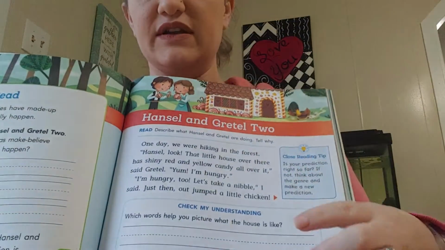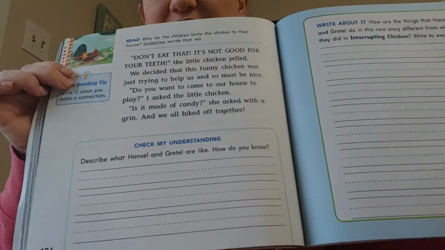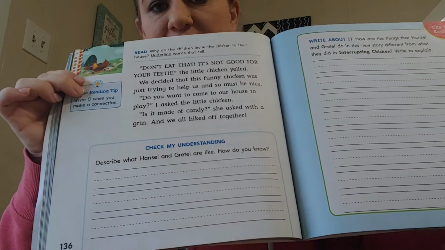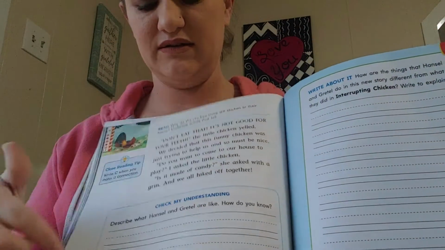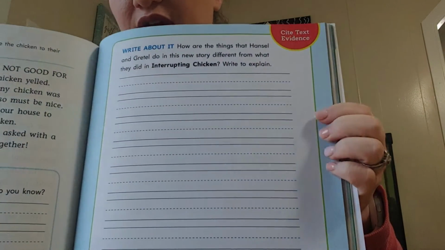The little parts in the story down here, the writing, it asks you to do that tomorrow. But if you would like to go back and read it today and fill those in, then you can do that. And that's all you have to do today for reading.